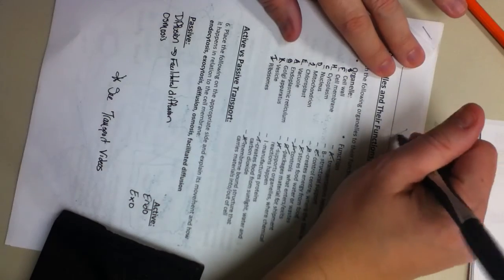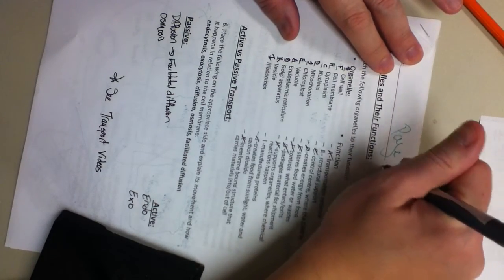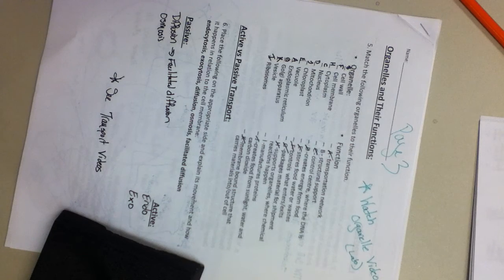We're starting on page 3. The other video had page 1 and 2. In page 3, we pick up with number 5, where it says to match the following organelles to their functions.